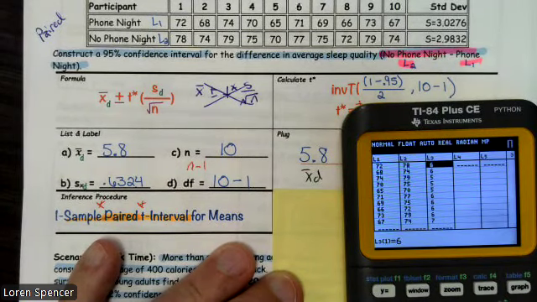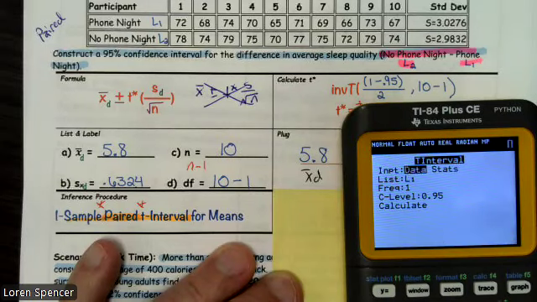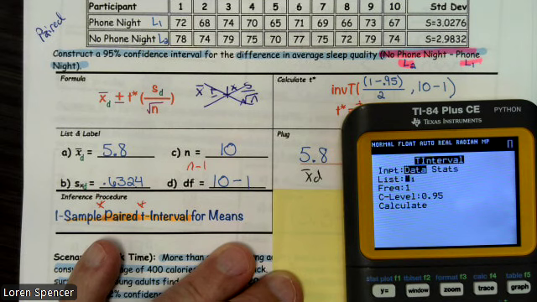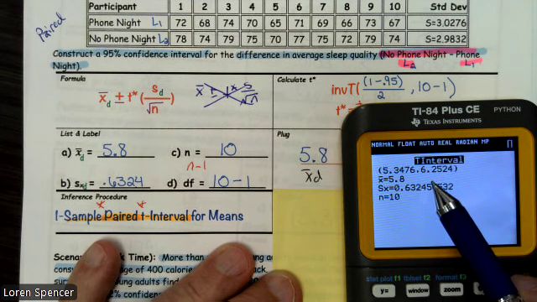Stat, make sure I have the right one. Yeah, I do. Stat, Test, number 8, T interval. We have data. The list that we're interested in is L3, so blue 3. And we want to run a 95% interval. So we end up getting 5.34 to 6.25.